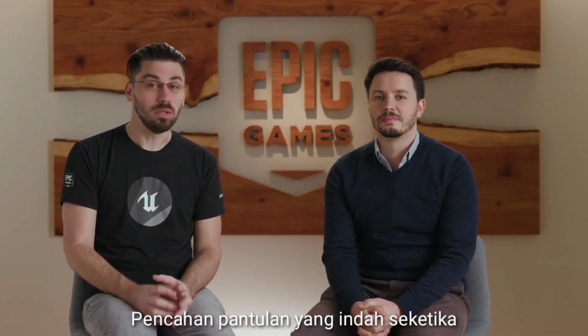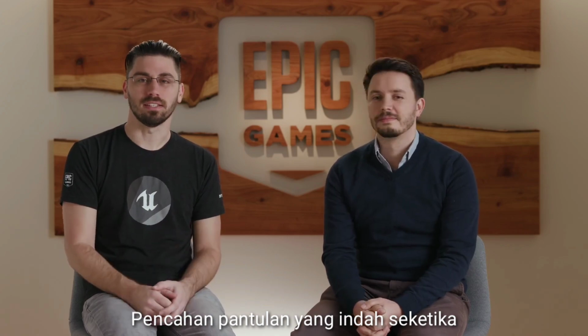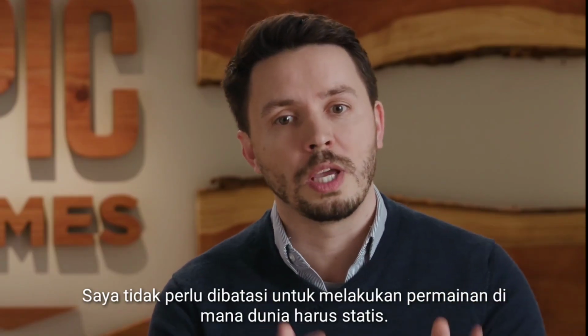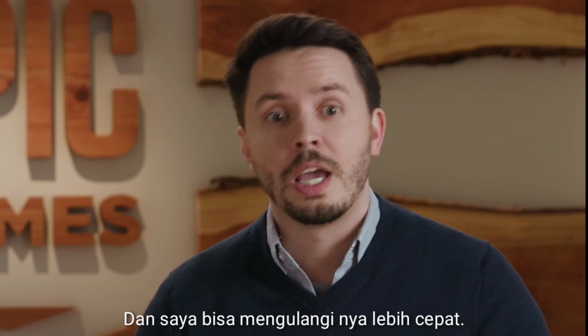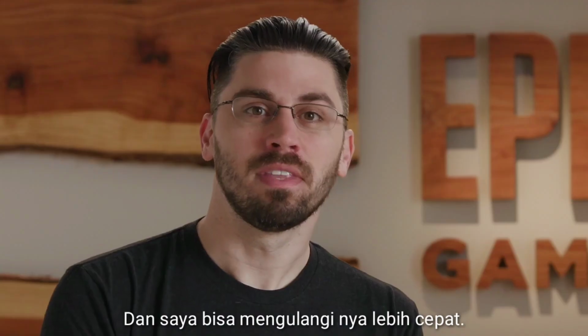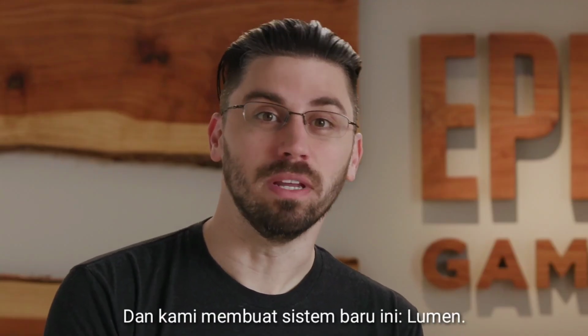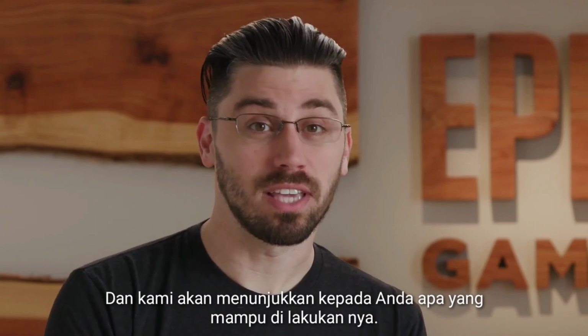The first, dynamic global illumination. Beautiful bounce lighting, instantaneously. I don't have to be constrained to do a game where the world has to be static, and I'm able to iterate a lot faster. And we call this new system Lumen. And we're about to show you what it is capable of.